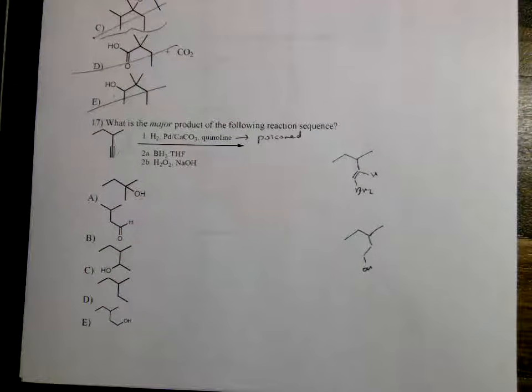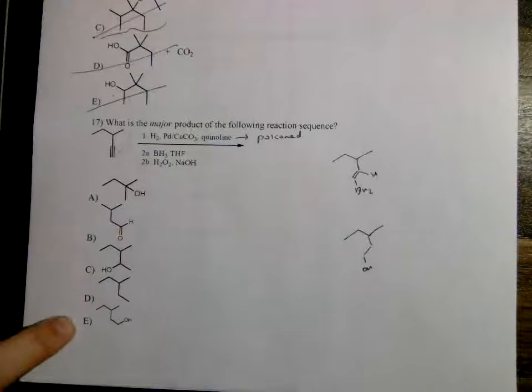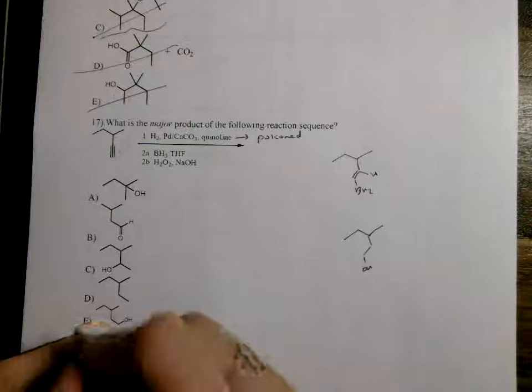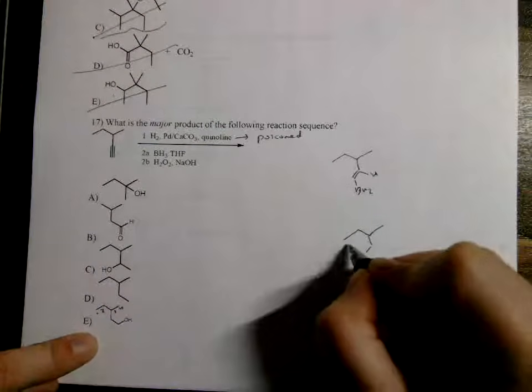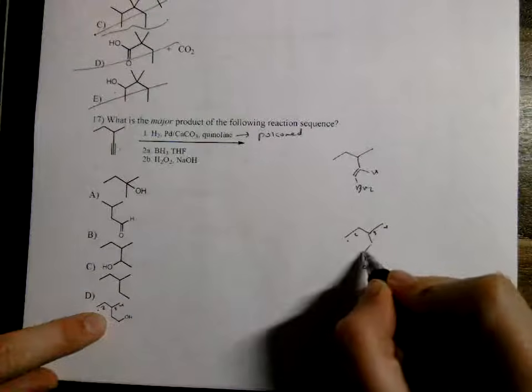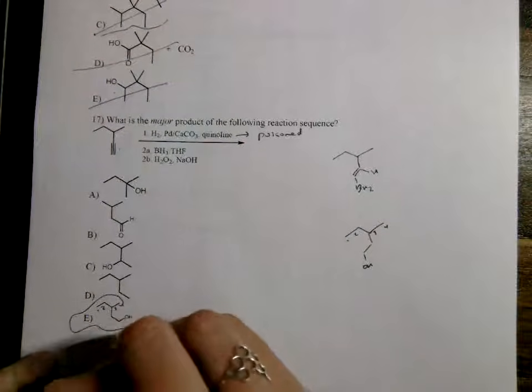So it looks like answer choice E is the right one. Yeah, they just have the bottom part of this going the different way, but I think it's the same. And then 1, 2, 1, 2. Yeah, so answer choice E should be the right one.